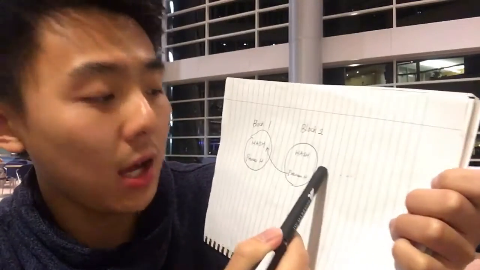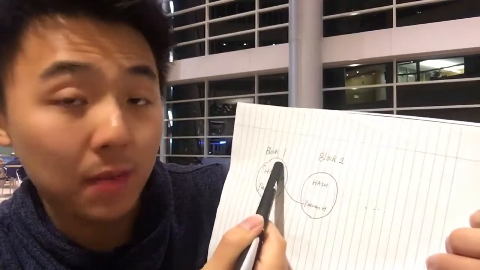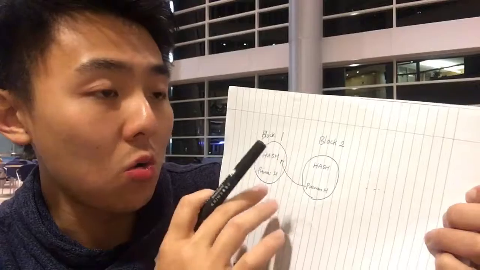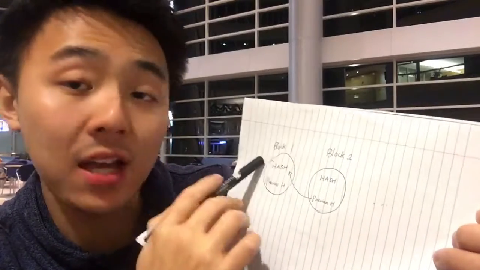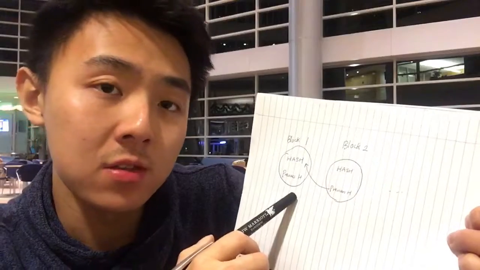Once he changes block 2, it also changes the hash, which refers back to block 1. So he has to change block 1 as well to make the whole blockchain valid. Say the chain gets larger and larger, like 50 blocks. If the hacker wants to attack block 40, he has to go back and change all the previous blocks before 40.